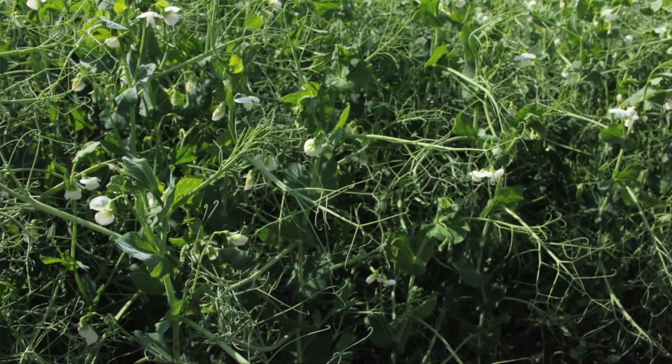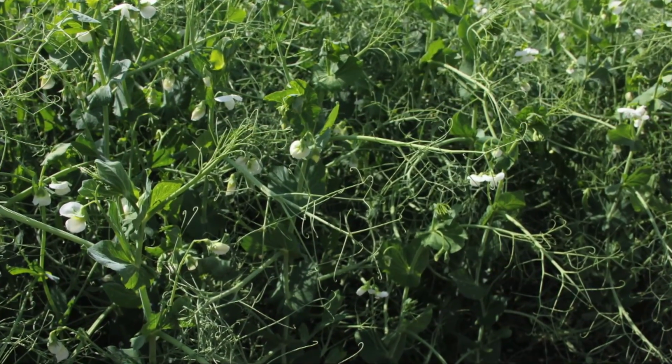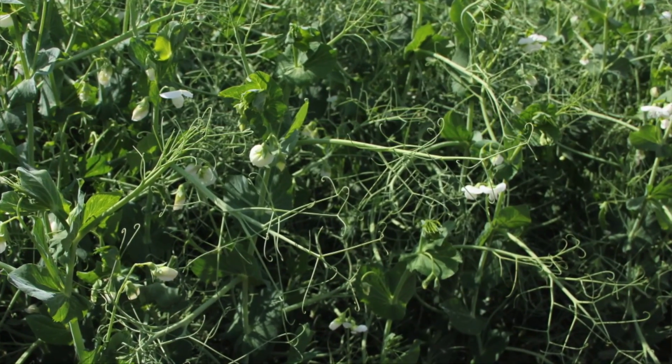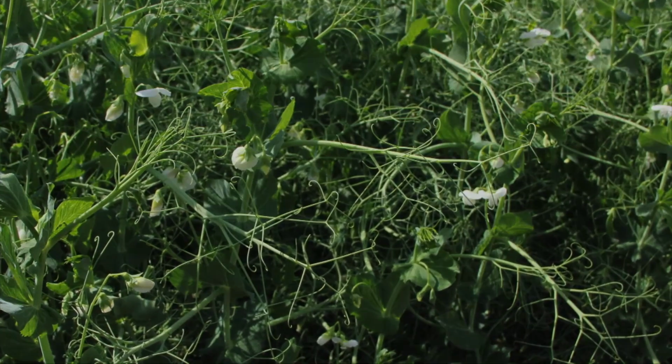Another kind of complexity with pulses is that we have pea, but then we have green, we have yellow, we have large, small, we have lentil, large, small, red, and many other types. So it becomes a matter of providing the good quality that the various customers are looking for.